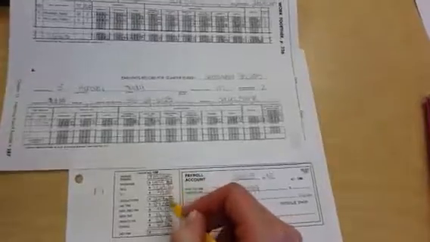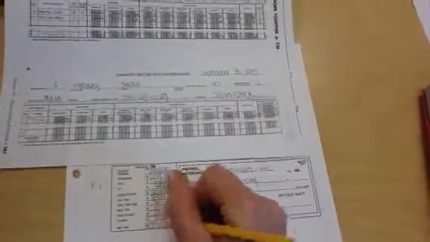And then the net pay is found doing the total earnings minus the deductions, and we found that she made $830.67. This check is going to be for that amount, $830.67.